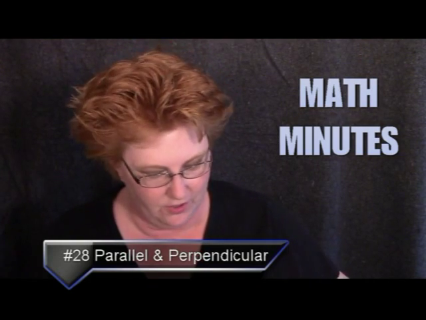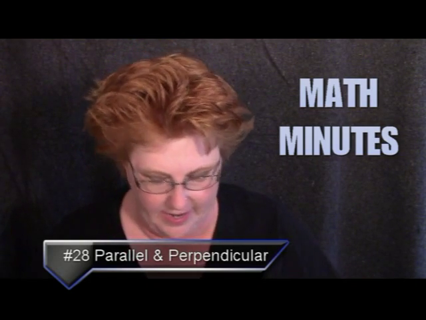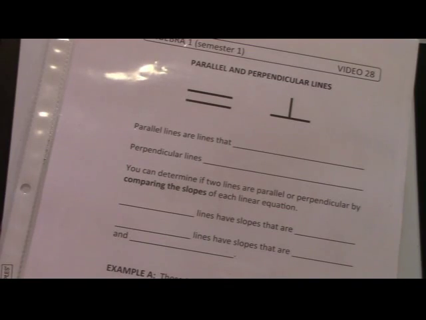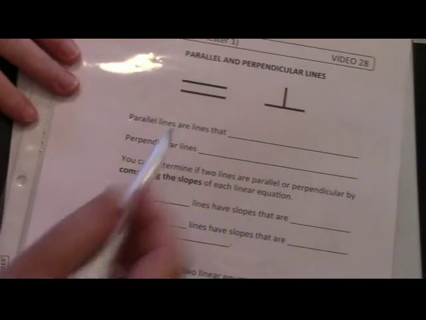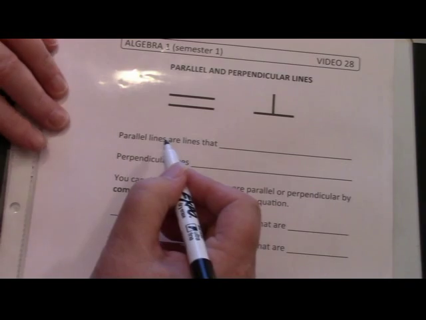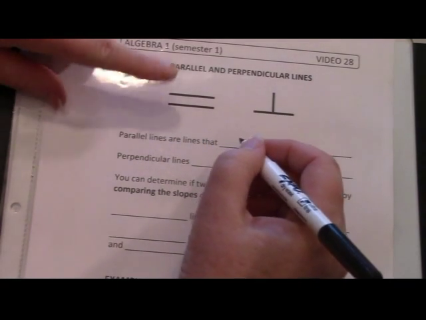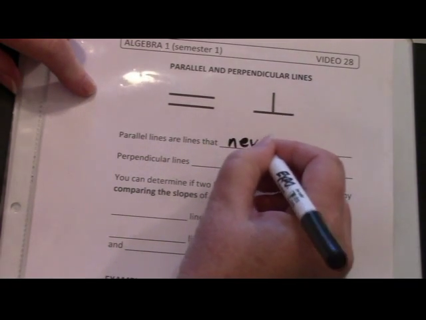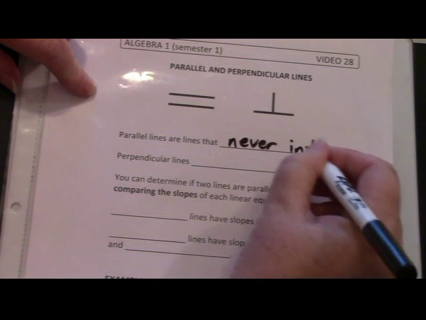So turn in your notebooks to that lesson, and I believe that is page 48. So, page 48, parallel and perpendicular lines. We have a nice little picture right here. Parallel lines. Parallel lines are lines that what? Right here. Never intersect.